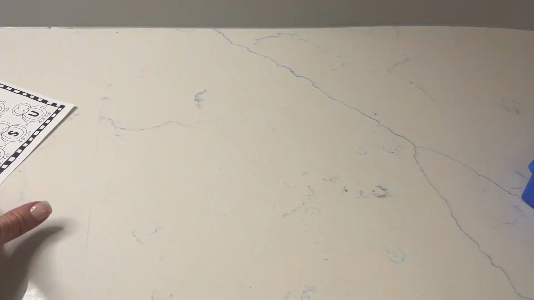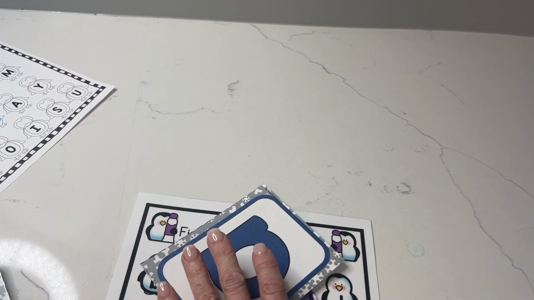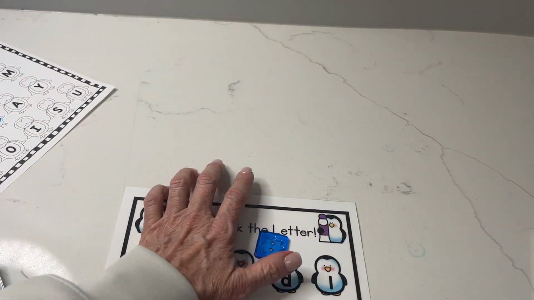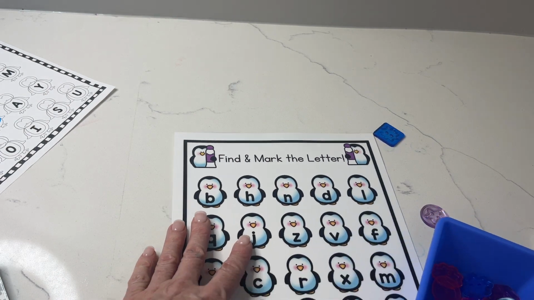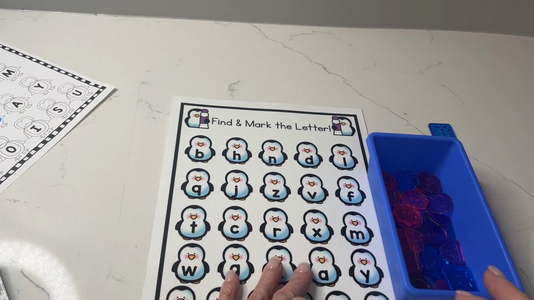So that is as simple as that is. But I'm going to show you. I also have these mats that you can cover with some kind of marker or buttons. I really like these clear buttons.